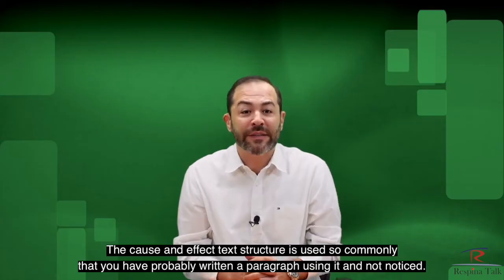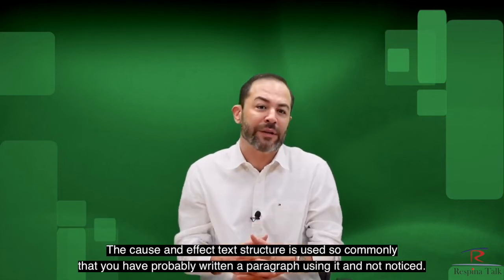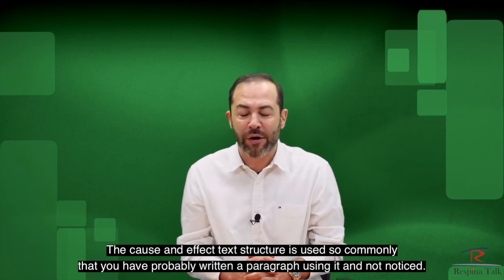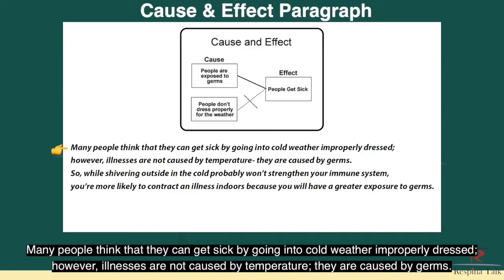The cause and effect text structure is used so commonly that you've probably written a paragraph using it and not noticed. Let's look at an example. Many people think that they can get sick by going into cold weather improperly dressed. However, illnesses are not caused by temperature. They are caused by germs.